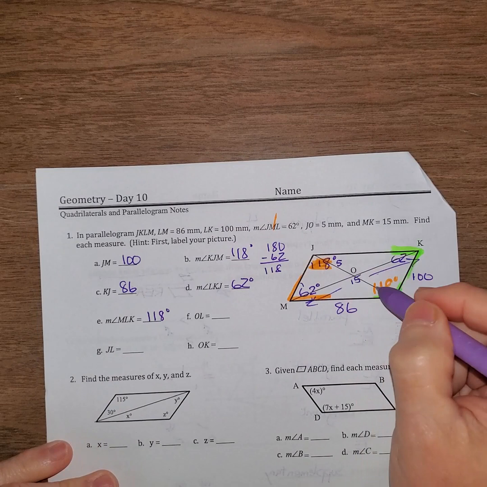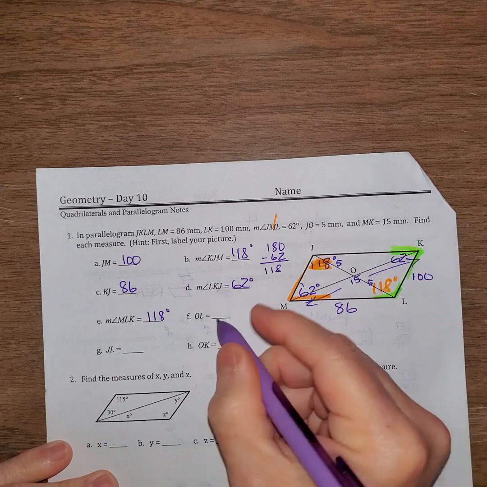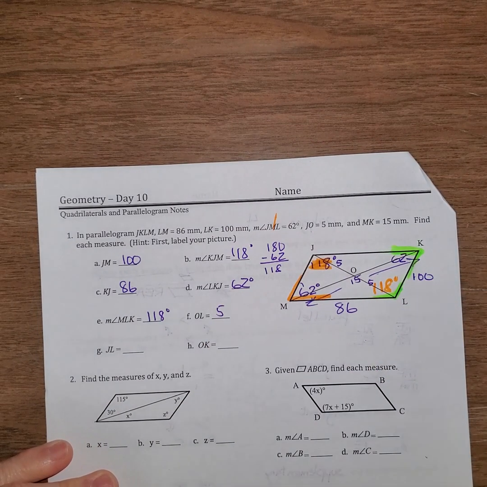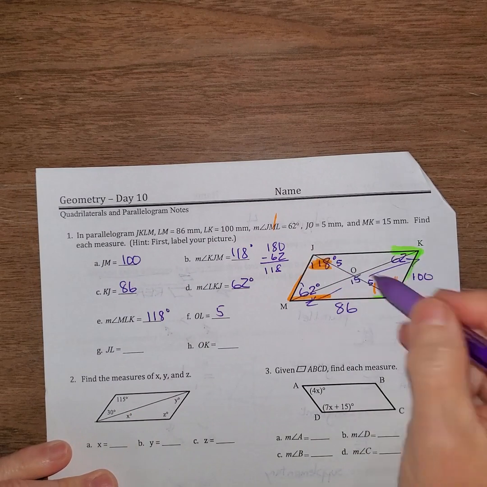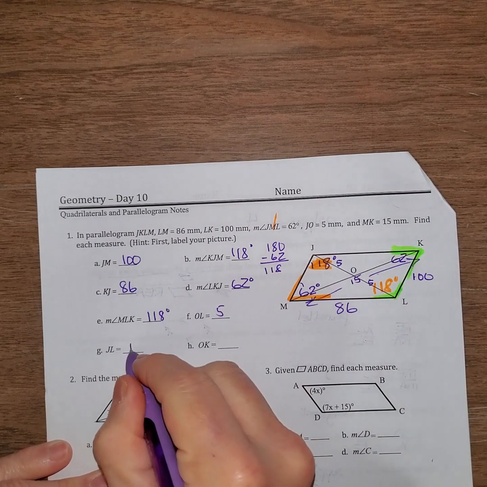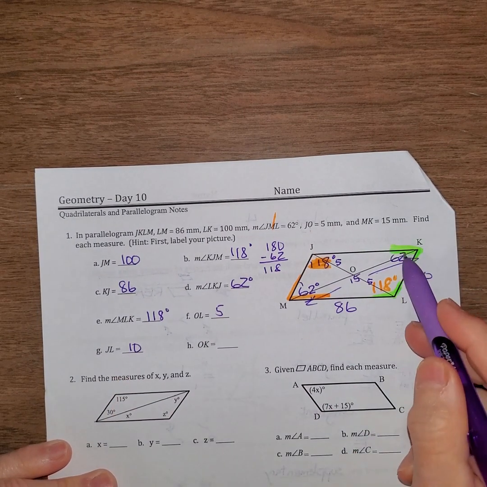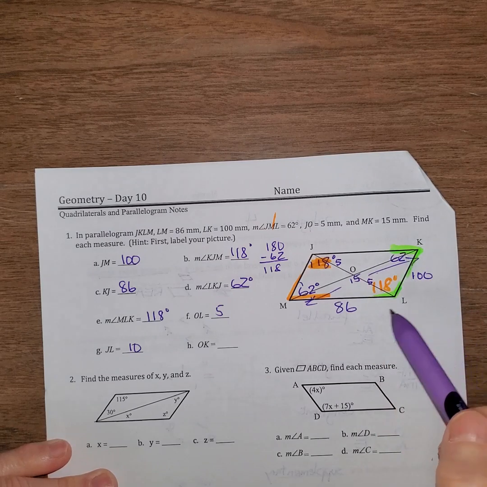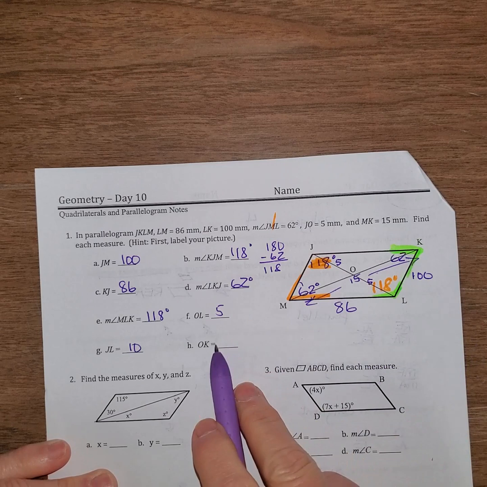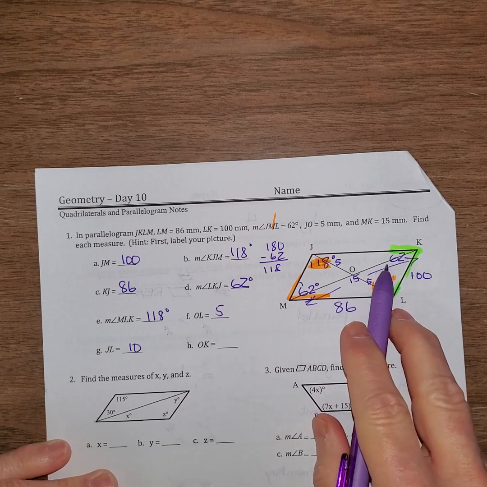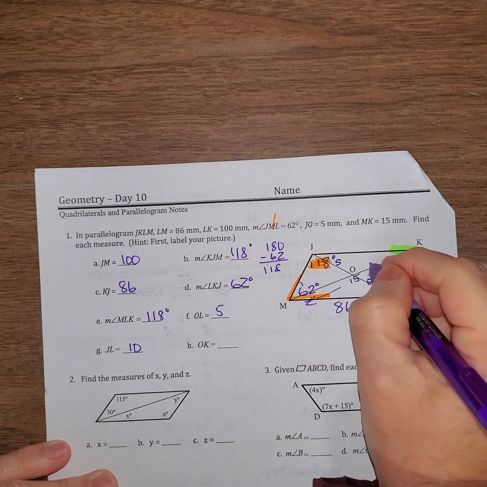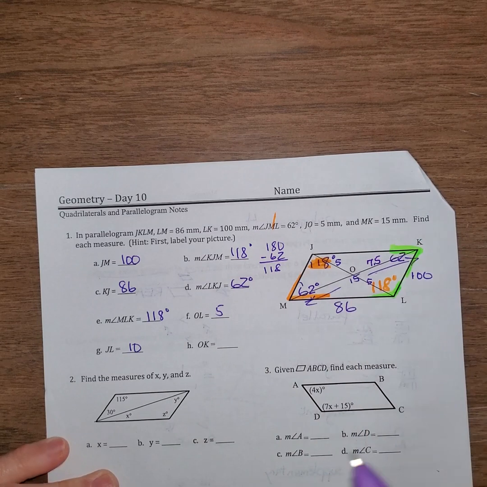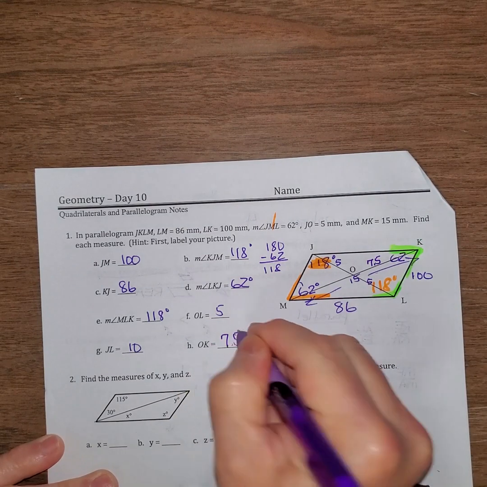It's 5 up here, so it's got to be 5 down here because diagonals bisect each other. Okay, JL is the whole length, so that 5 and 5 is 10. OK is this one. Half of 15. Good grief, I'm slow today. It's Monday. Okay, so that's 7.5.